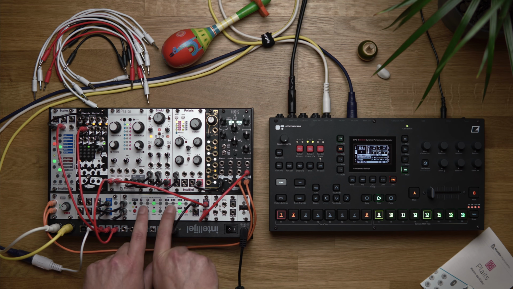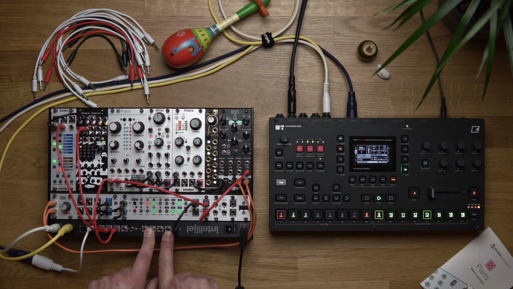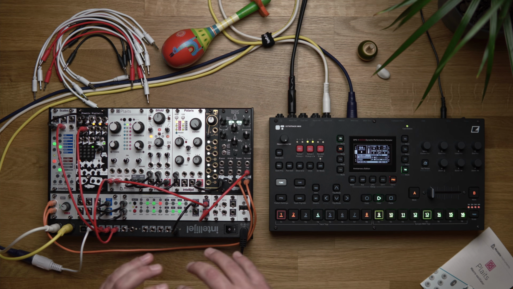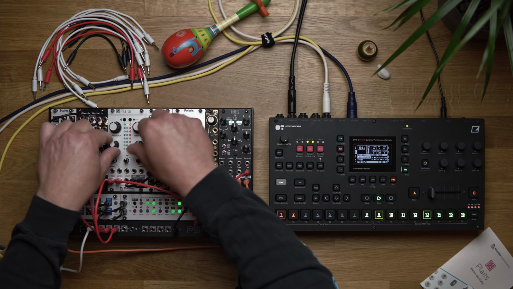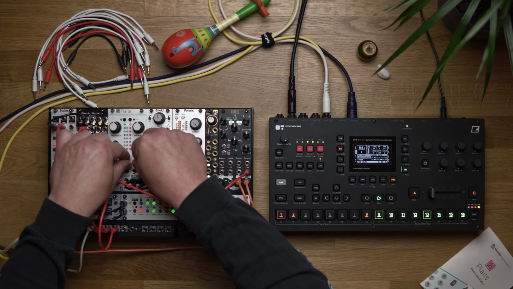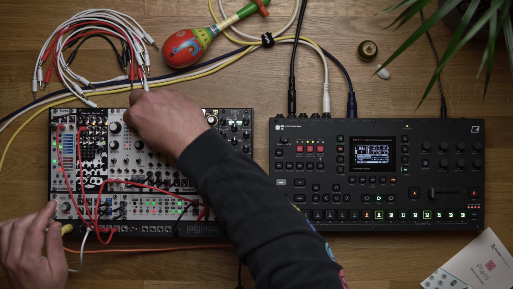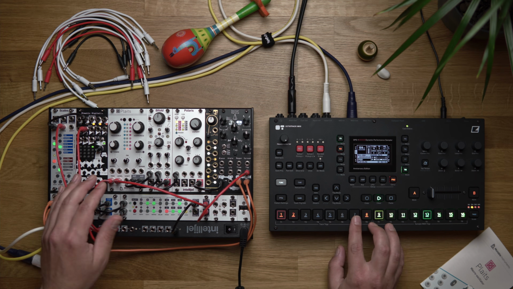And then here I'm gonna introduce just a few more, which are gonna be a little bit less loud, or significantly less loud than the ones with accent. And let's select the hi-hat and have a listen.